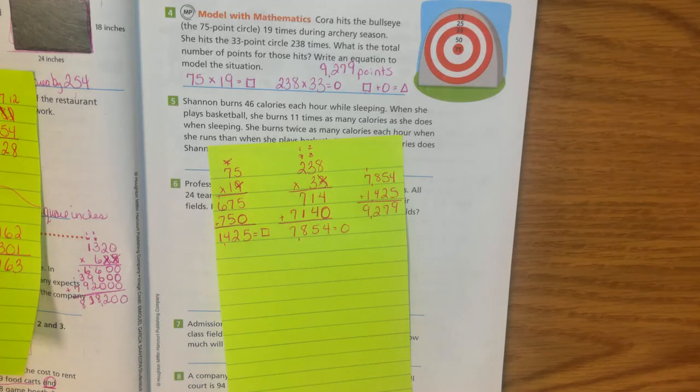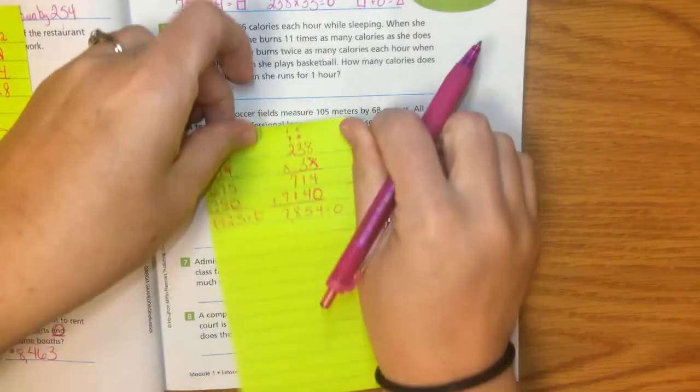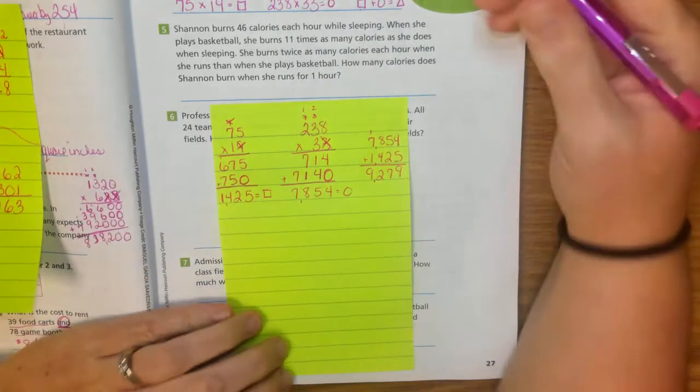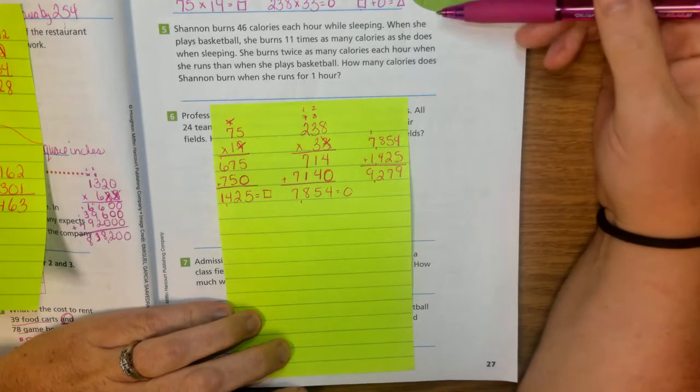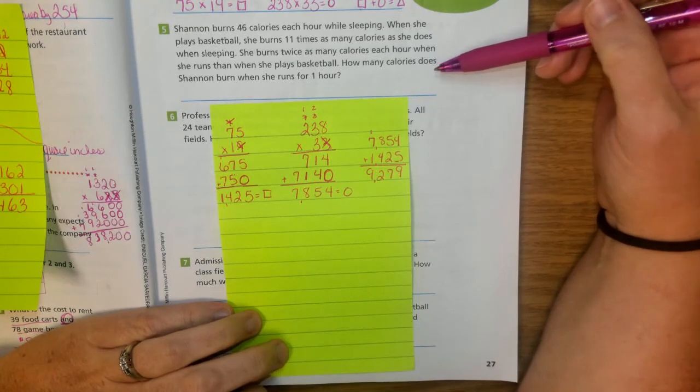All right, number 5. Shannon burns 46 calories each hour while sleeping. When she plays basketball, she burns 11 times as many calories as she does when she's sleeping. She burns twice as many calories each hour when she runs than when she plays basketball. How many calories does Shannon burn when she runs for 1 hour?